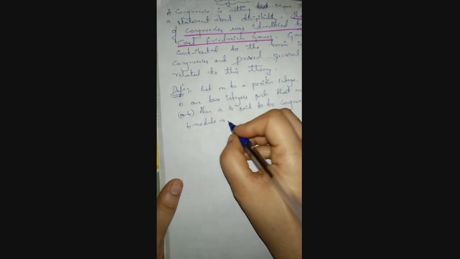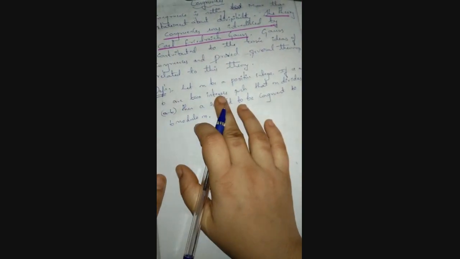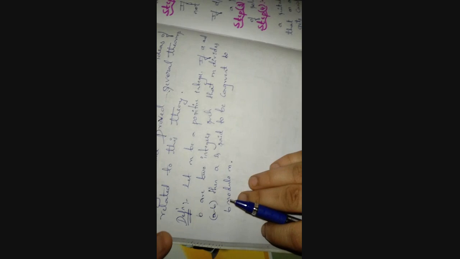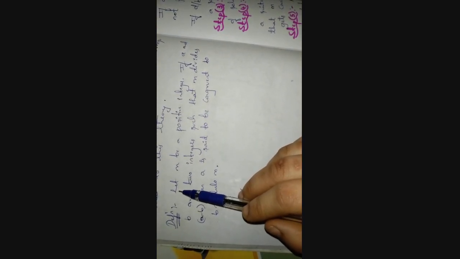Okay, this is the definition of congruence, as you can see on the screen. So this is the definition of the congruence.